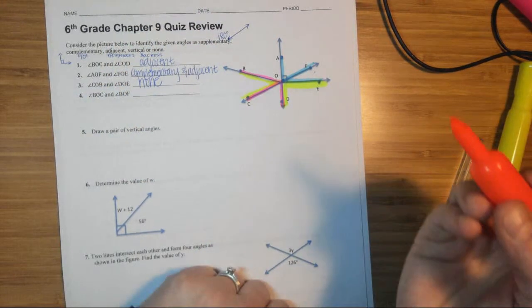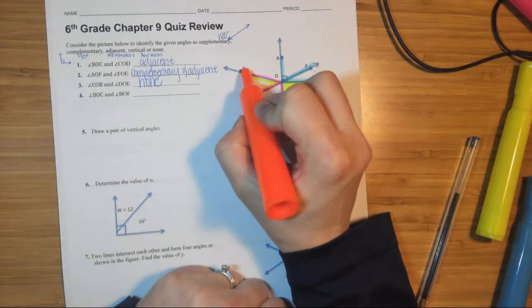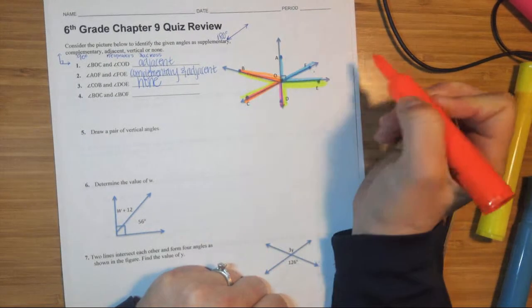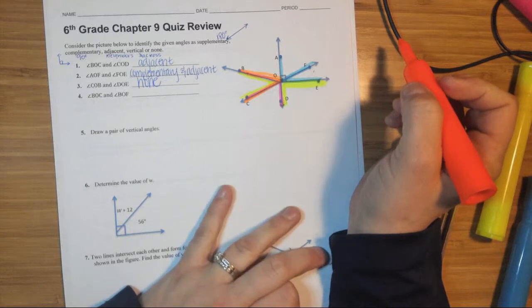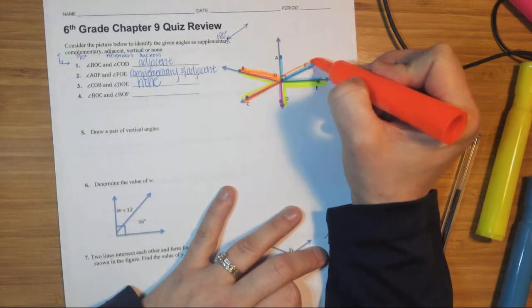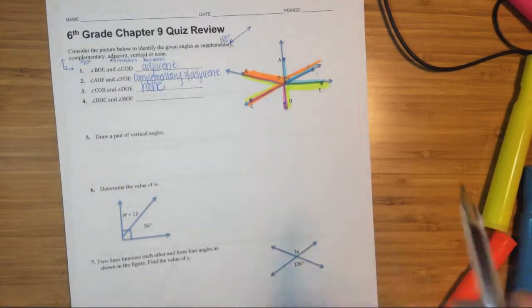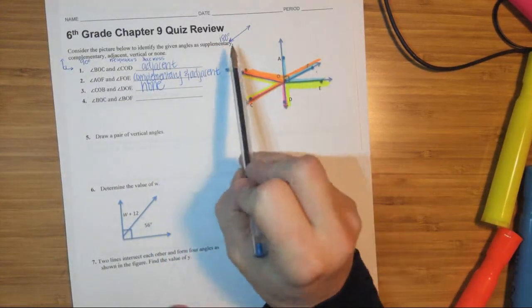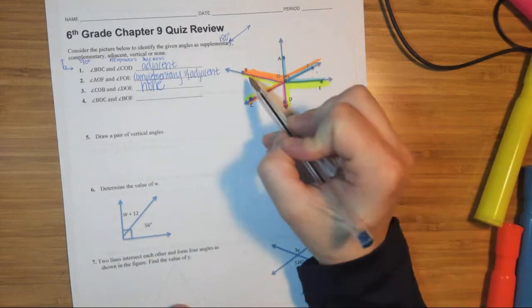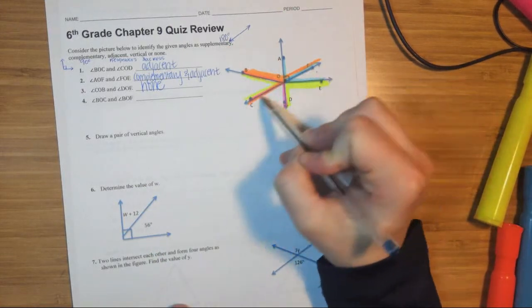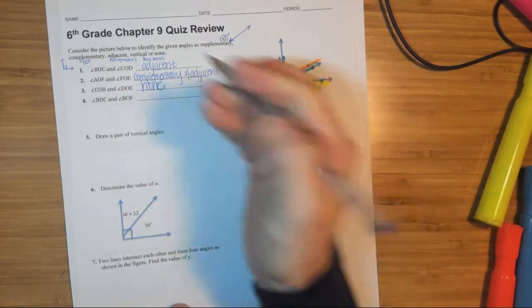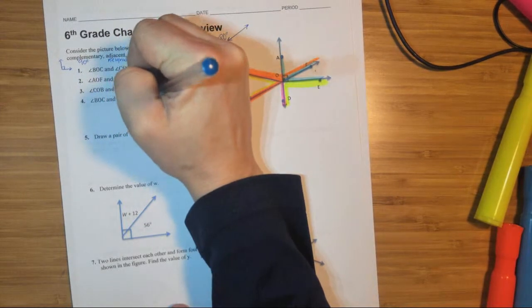And last but not least, we have angle BOC and angle BOF. We have to ask ourselves, when I put these two angles together, do they make a straight line? Well, here and here, those do make a straight line this way, so they are supplementary.